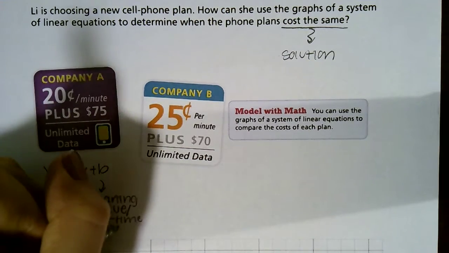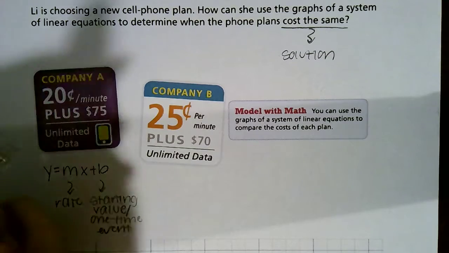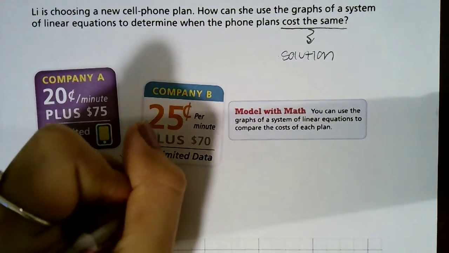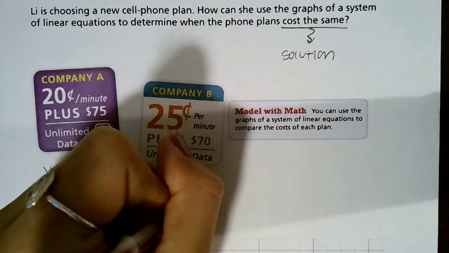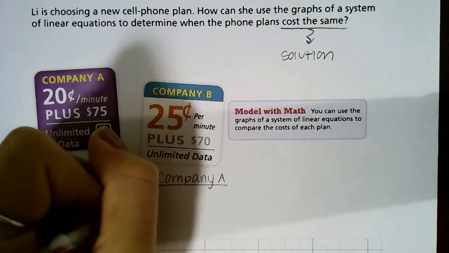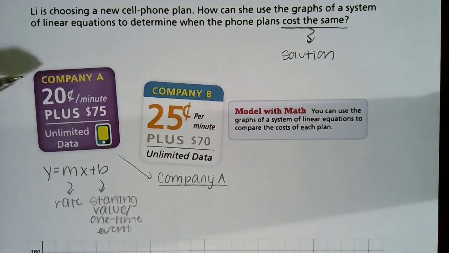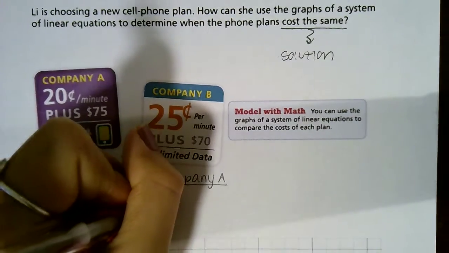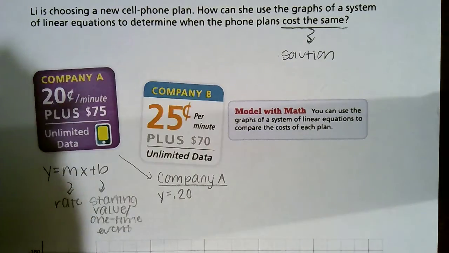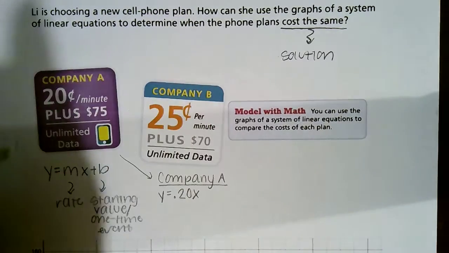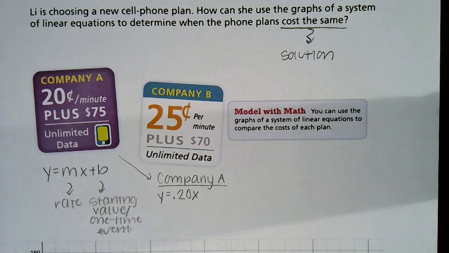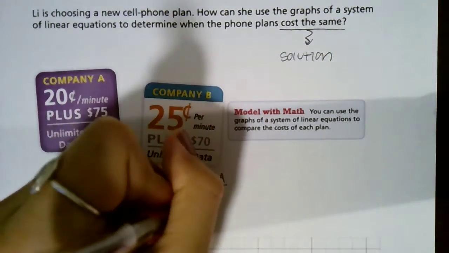Okay, so quick review. So for company A, and bring it over here. It costs 20 cents per minute. That's going to be a rate. And I'm going to say 20 cents is 0.20x. Plus the one-time event, we have to pay $75 once.